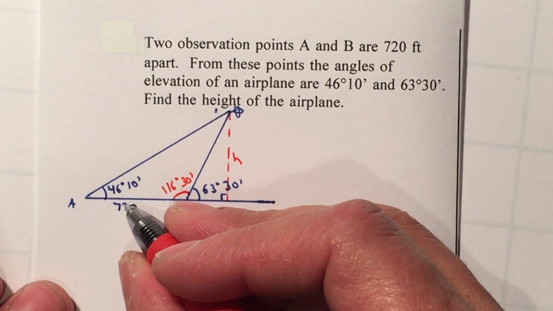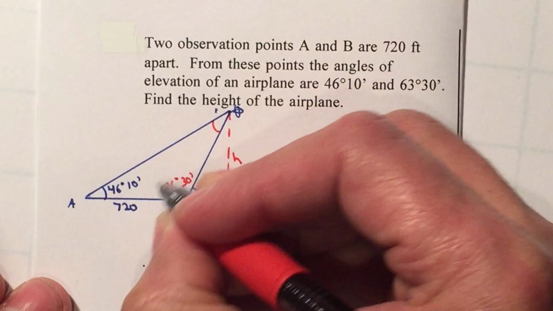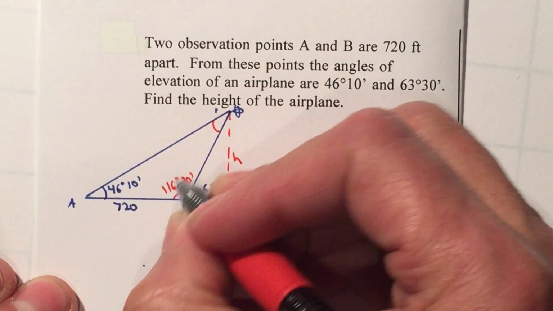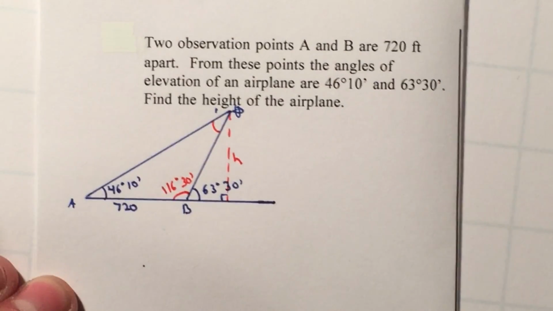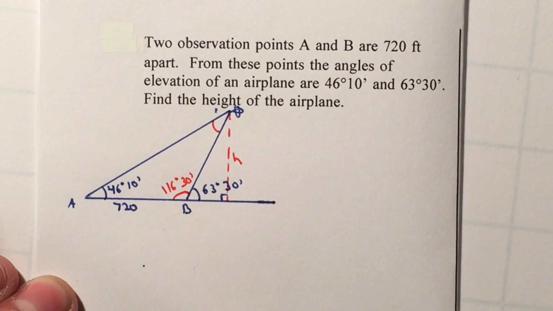And now, since I know 720, I'm going to find this angle here, so that way I can use the law of sines. I know that all three angles equal 180, so I'm going to do 180 minus 46 degrees 10 minutes minus 116 degrees 30 minutes.